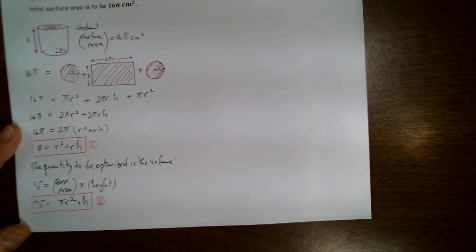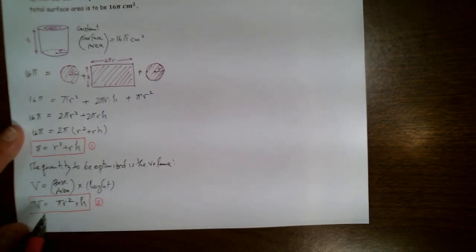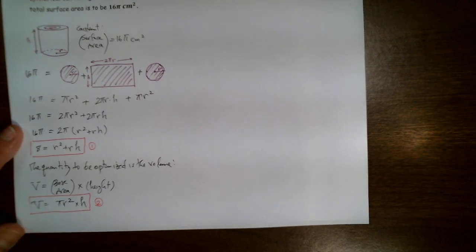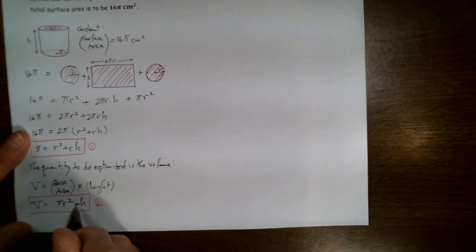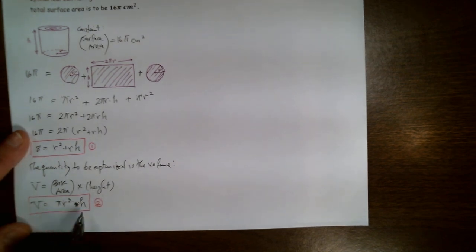Okay, so very good. So we know that this is the quantity to be maximized, and again, as it currently stands, the volume is expressed as a function of the two variables, the base radius and the height.